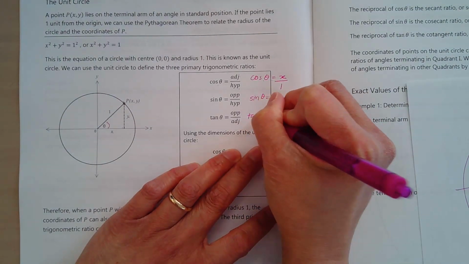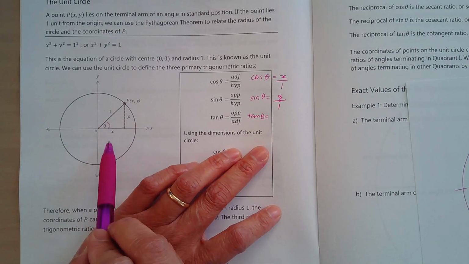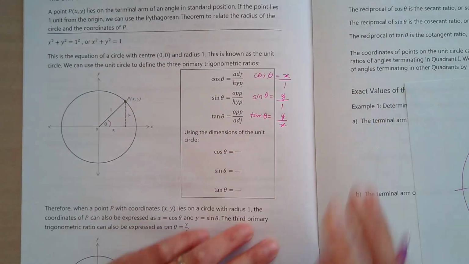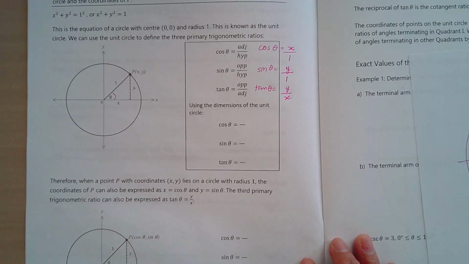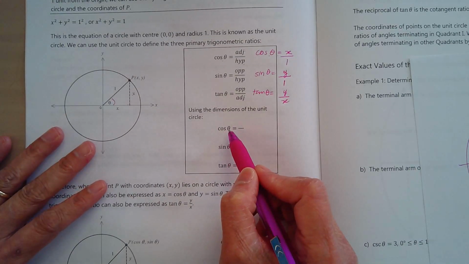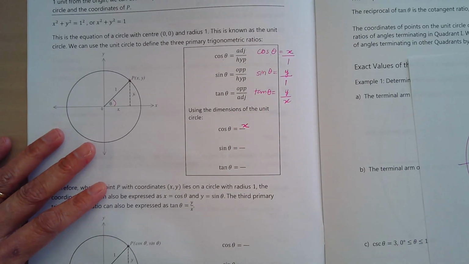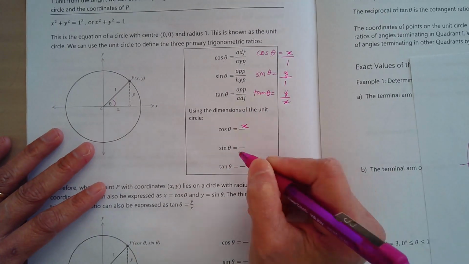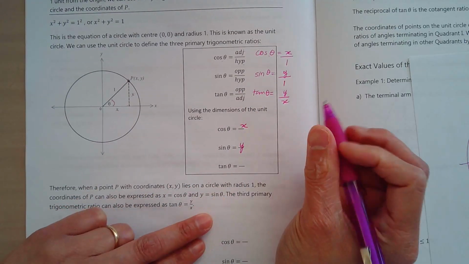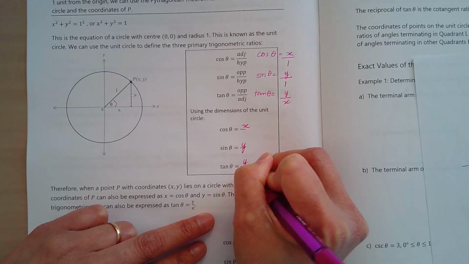And tangent theta is equal to opposite over adjacent. Opposite is y over x. So using this unit circle, cos of theta is really the x coordinate. Sine of theta is equal to the y coordinate, and then the tan of theta is going to be y over x.